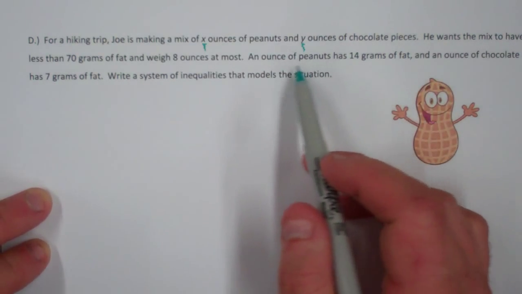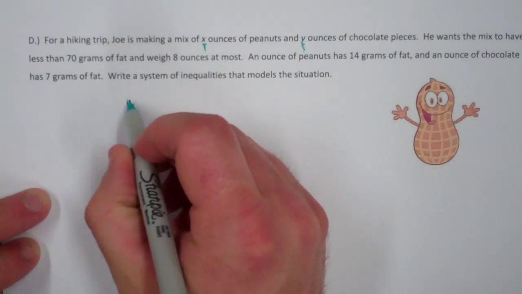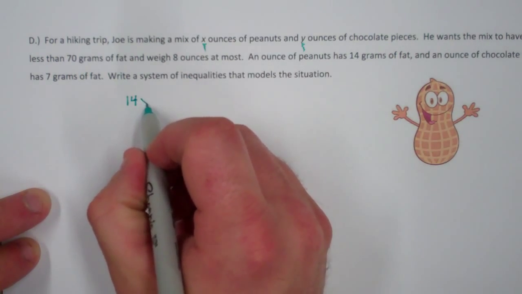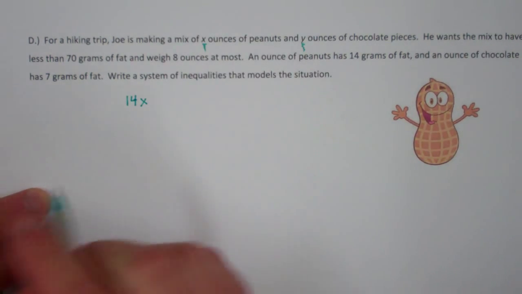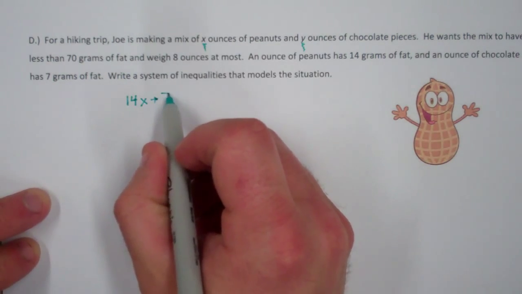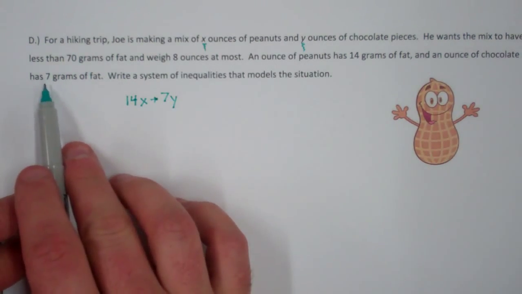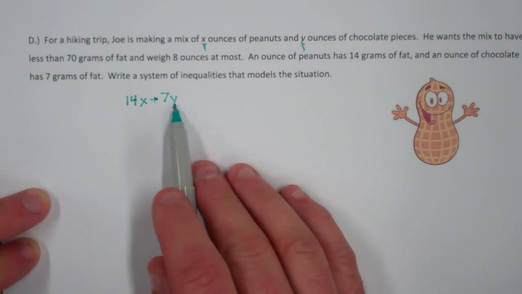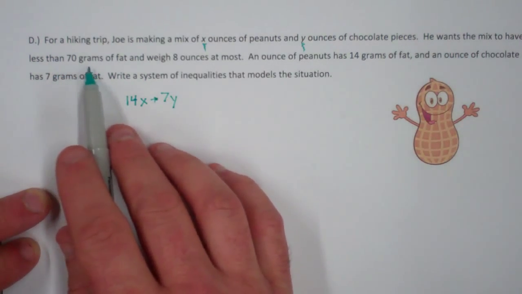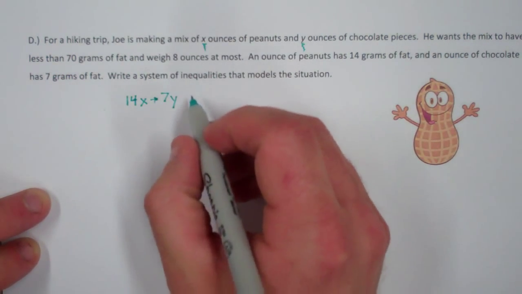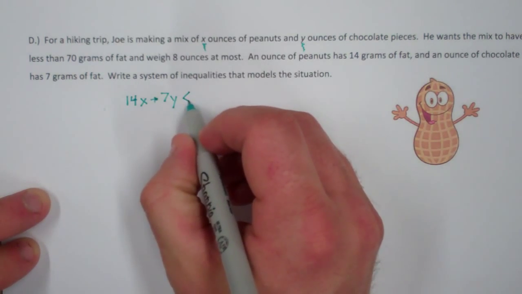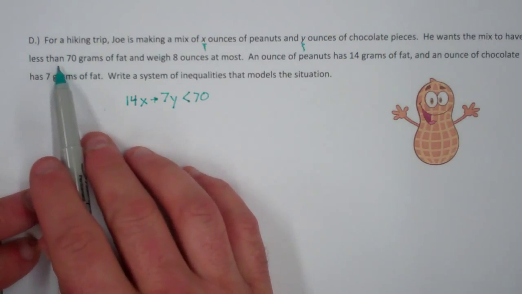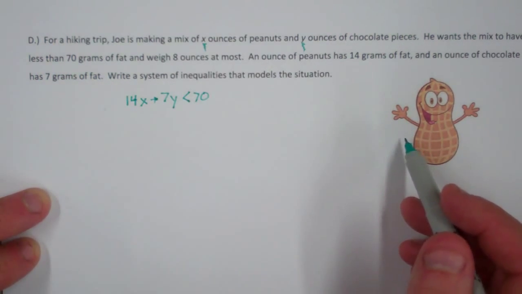Let's look at the grams of fat. If an ounce of peanuts has 14 grams of fat, we can figure out how many grams of fat you would have if you ate X ounces by multiplying that by 14. When we add that to 7Y, the 7 represents the grams of fat for each ounce of chocolate, and the Y represents the ounces of chocolate. He wants the mix to have less than 70 grams of fat. This is the total fat in the mix. So less than 70. Notice this is not equal to. If it's exactly 70, 70 isn't less than 70, so it's got to be a little lower than 70.